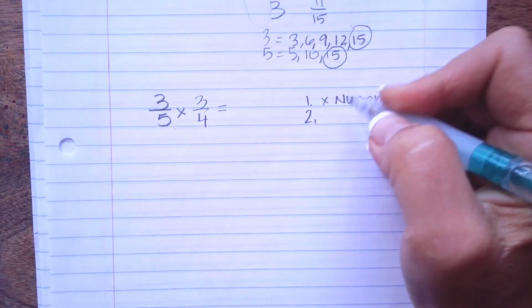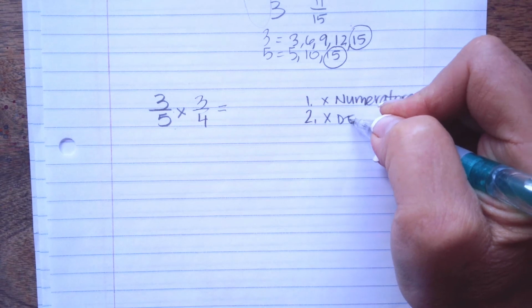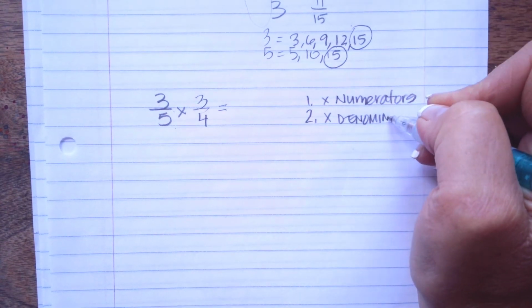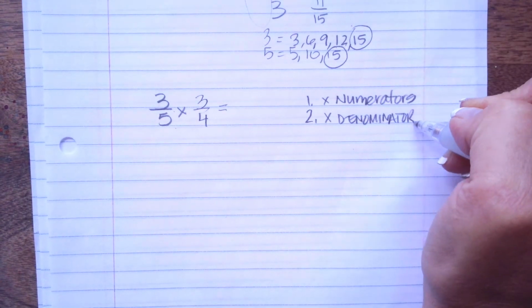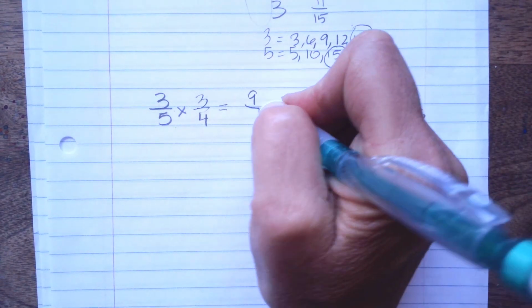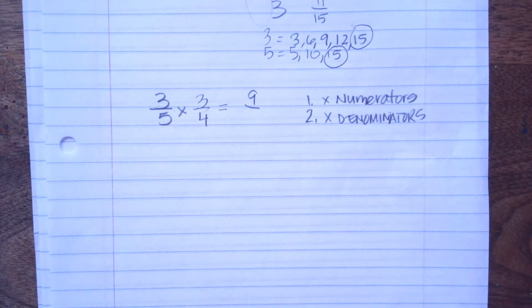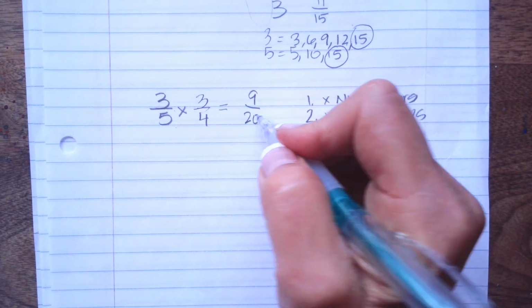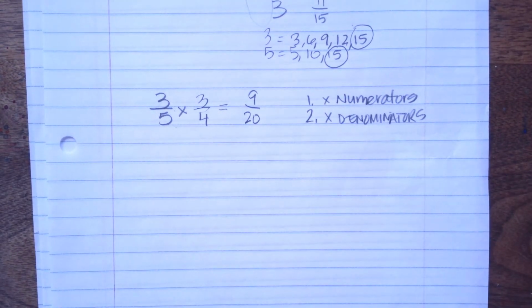And then number 2, you're going to multiply your denominators. So 3 times 3 is 9, and then 5 times 4 is 20. And that is it. If it needs to be simplified, you simplify it, but that is the whole process. Pretty easy, right? Way easier than addition.